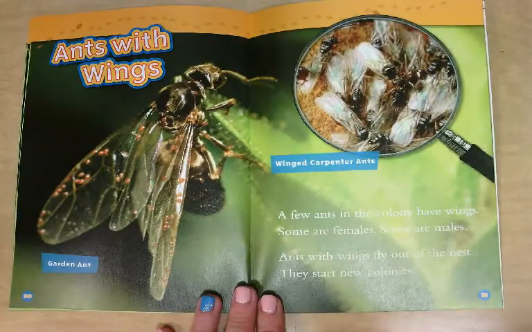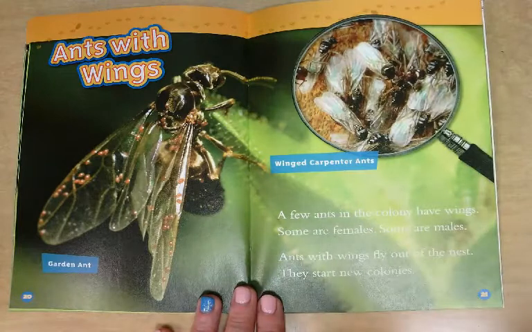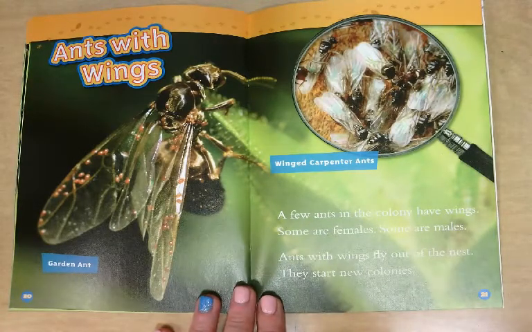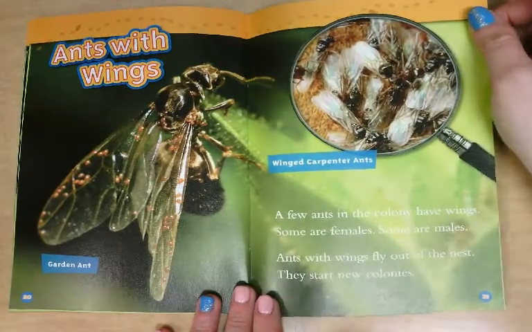Ants with wings. This is a garden ant, and these are winged carpenter ants. A few ants in the colony have wings. Some are females. Some are males. Ants with wings fly out of the nest. They start new colonies.